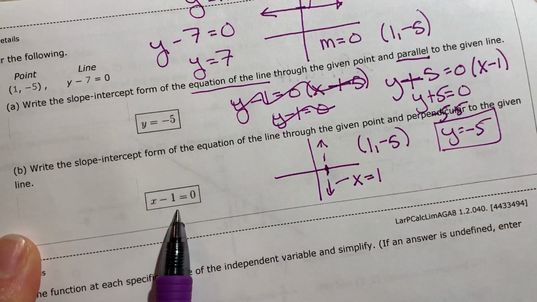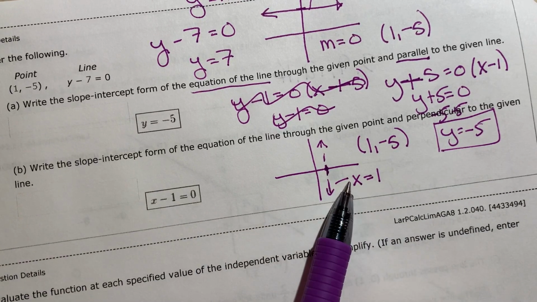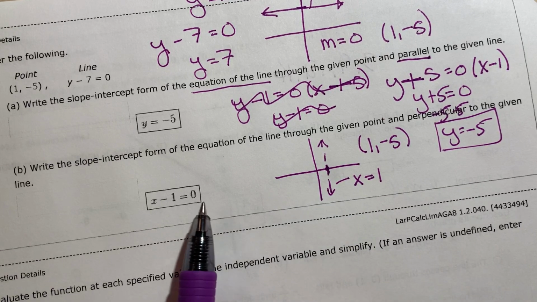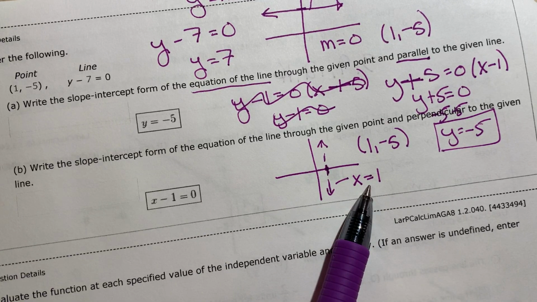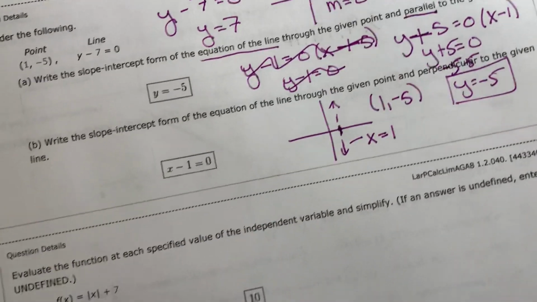For some reason they wrote it like this, x minus 1. It's the same. You would just minus 1 from both sides. I'm not sure if you put x equals 1 in, if it would mark it wrong. They have it as x minus 1 equals 0. So that is 3.